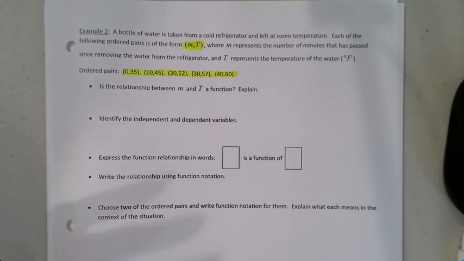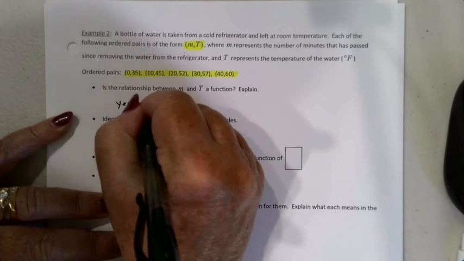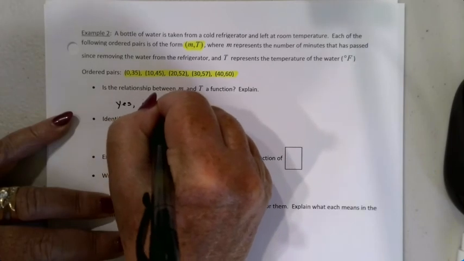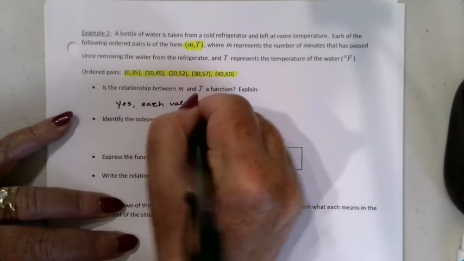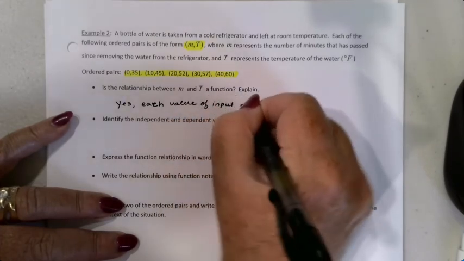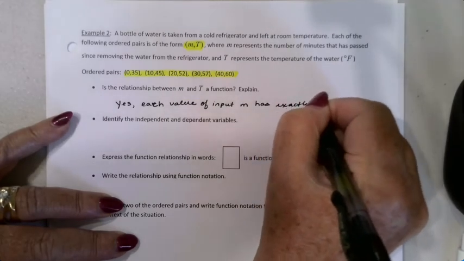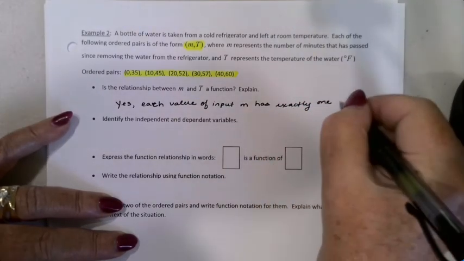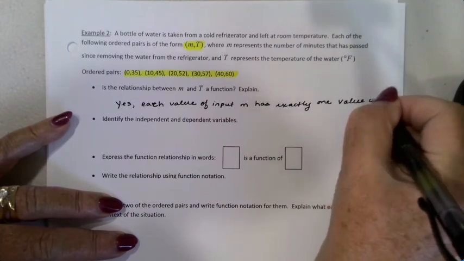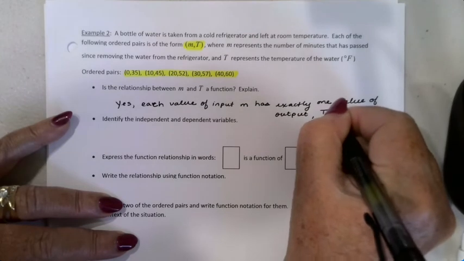At any particular moment in time, the water can only be one temperature. So I'm going to say yes. Each value of the input m has exactly one value of the output, t.